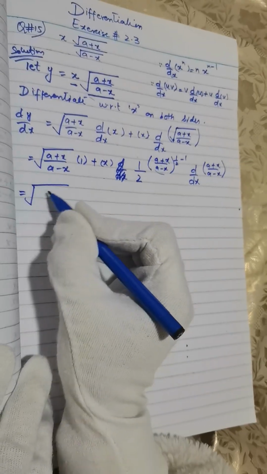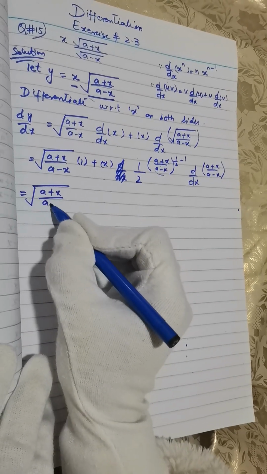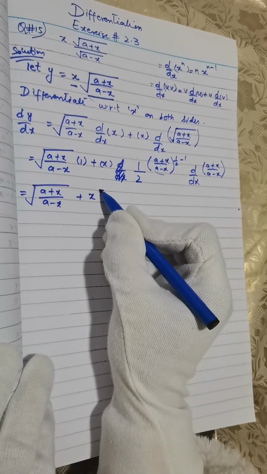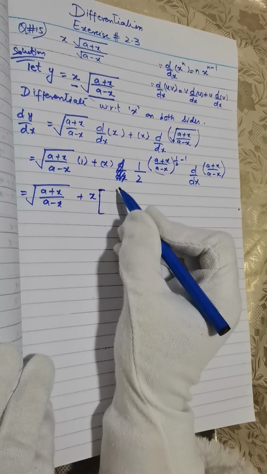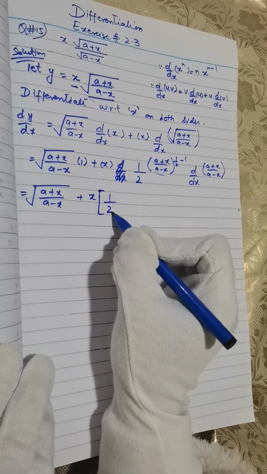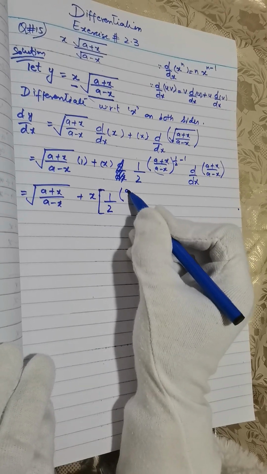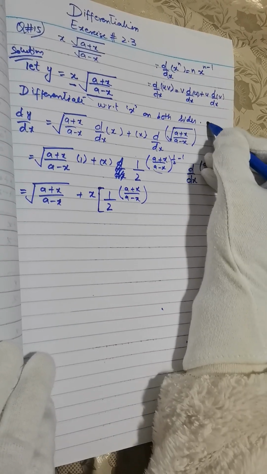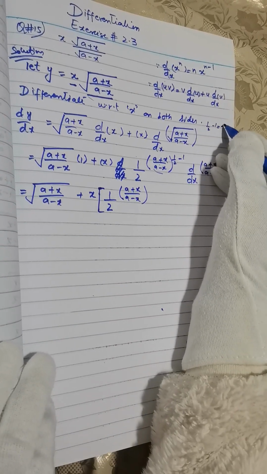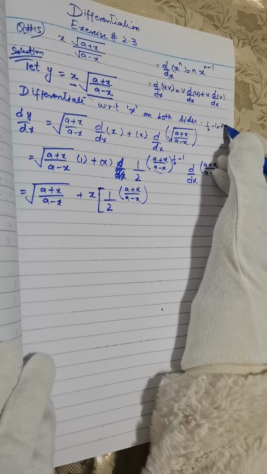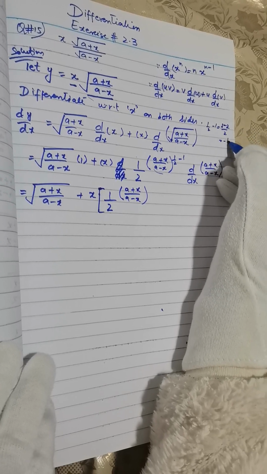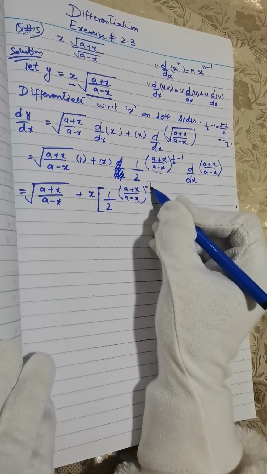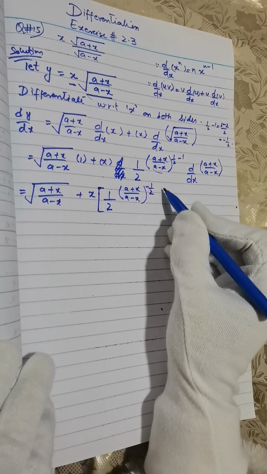Now a plus x divided by a minus x as it is, plus x, 1 by 2, a plus x divided by a minus x to the power 1 by 2 minus 1. 1 by 2 minus 1 is equal to 1 minus 2 divided by 2, which is equal to minus 1 by 2. So 1 by 2 minus 1 will become minus 1 by 2, and derivative of this.